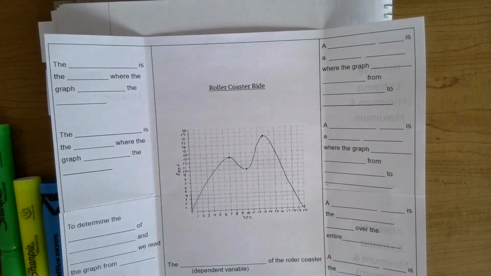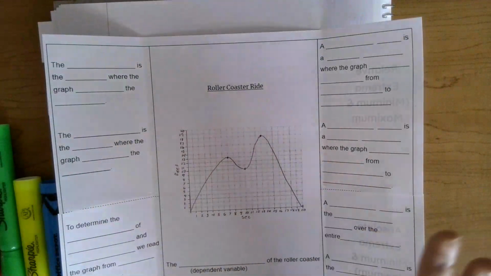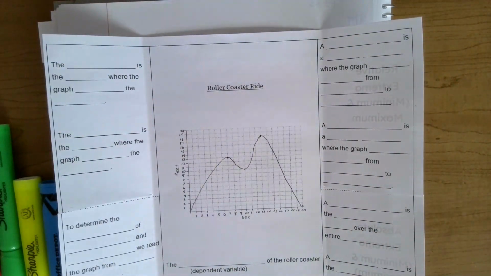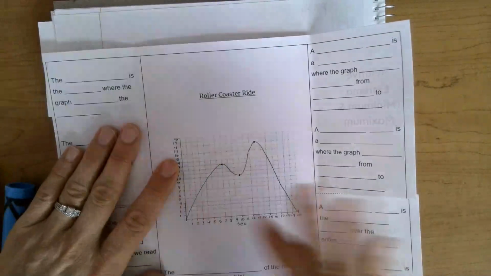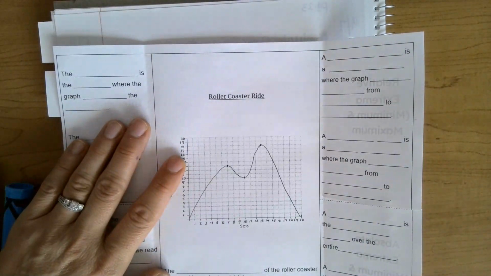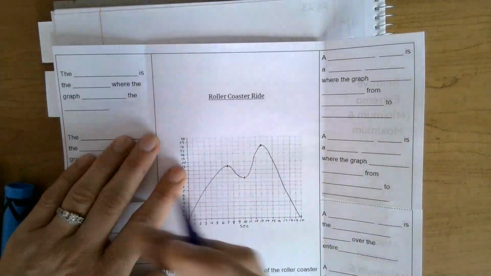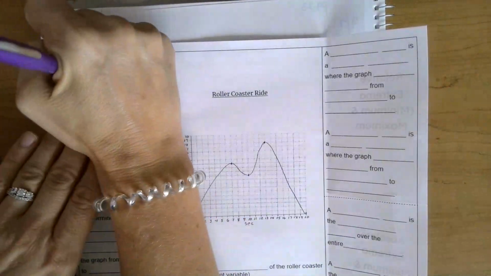All right, so this is the key features of graphs foldable. We've already talked about domain and range, which is also a key feature. These are all the other key features you need to know. We're going to start with the intercepts, which I know you've heard in middle school. We're going to start with the x-intercept.